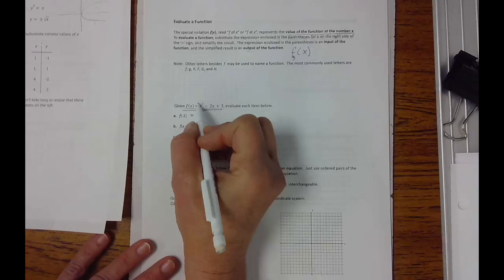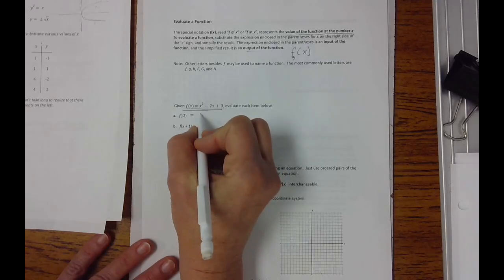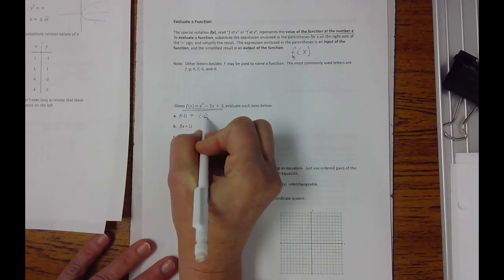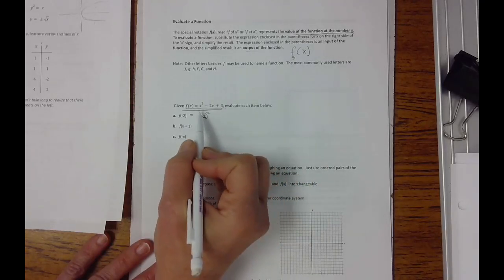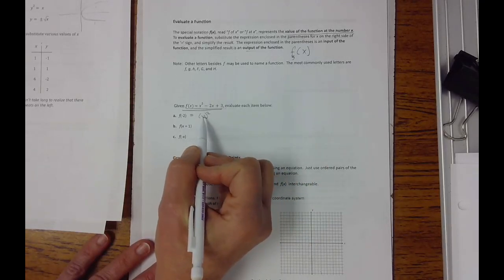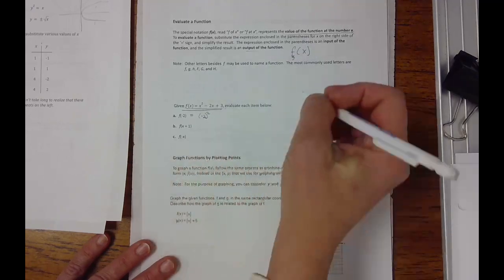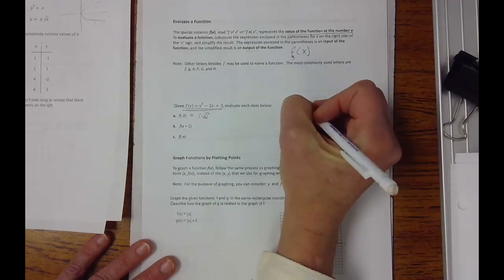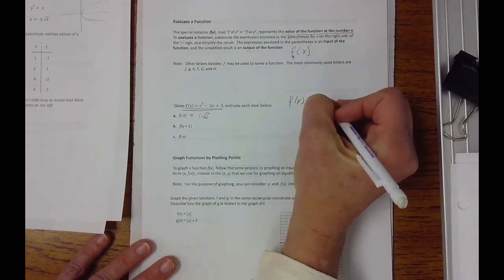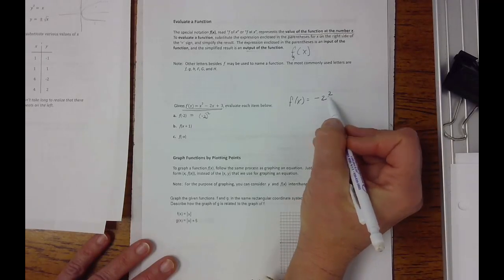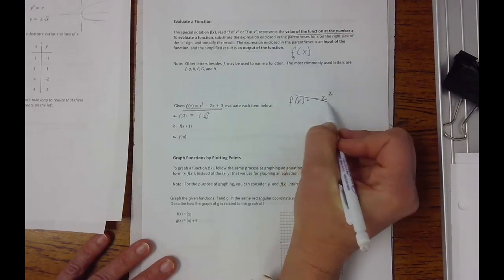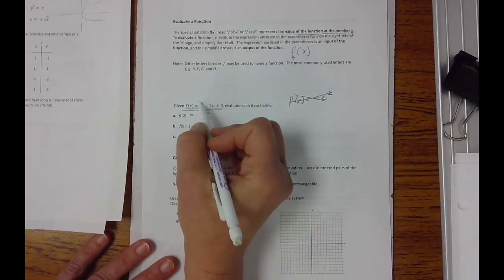So in this first one, if I'm squaring x, that means I'm going to put negative 2 into my function and square it. Now be careful, because in this case, I'm going to take a negative 2 times negative 2. And that is different than if I write negative 2 squared, which is actually going to be 2 squared that makes it negative, and this is not the correct way to substitute that back in.